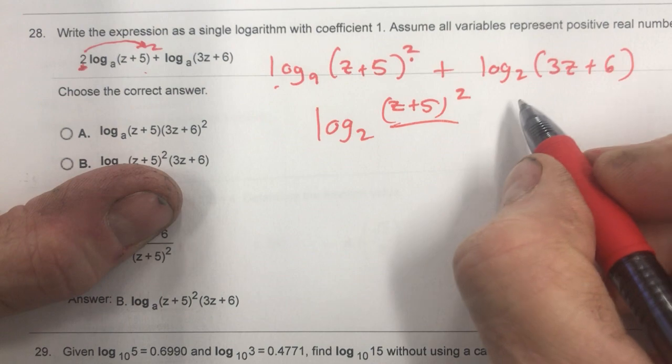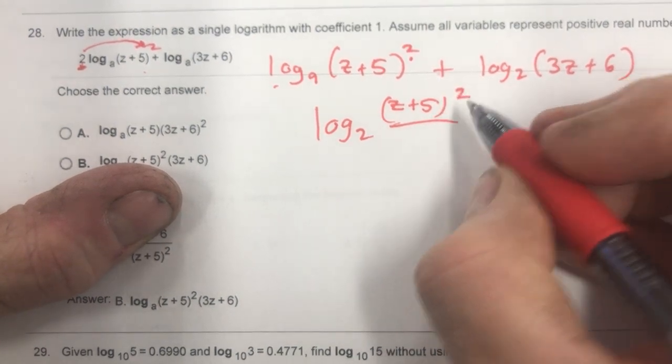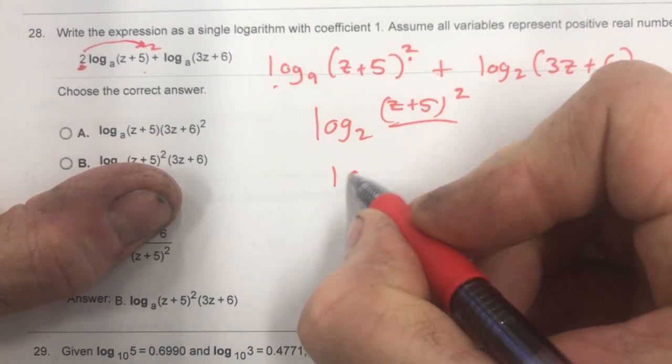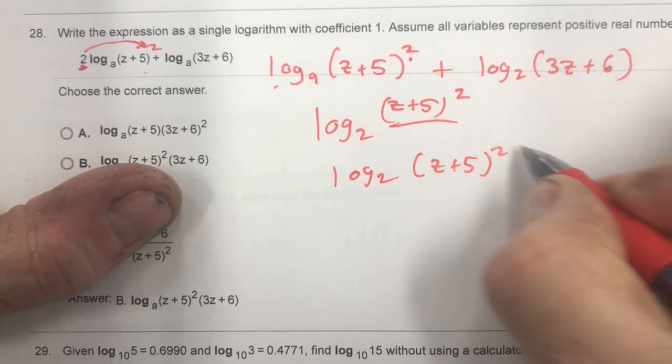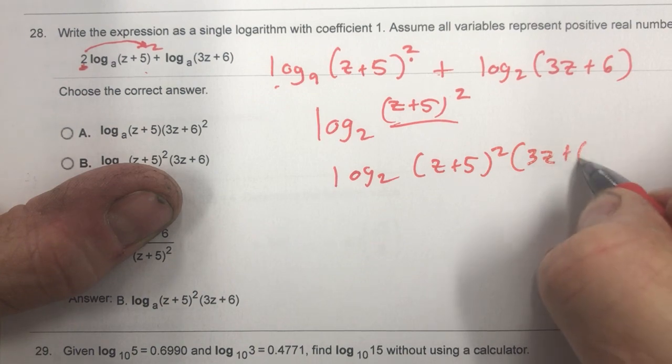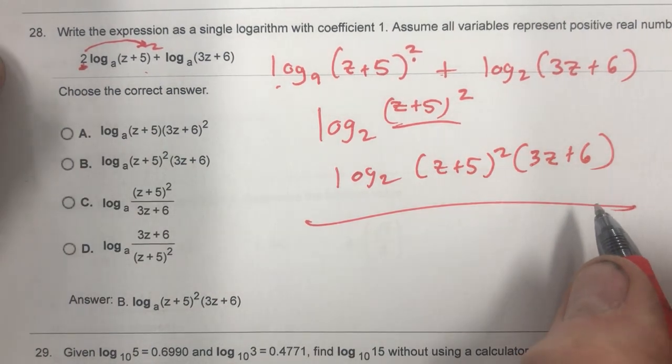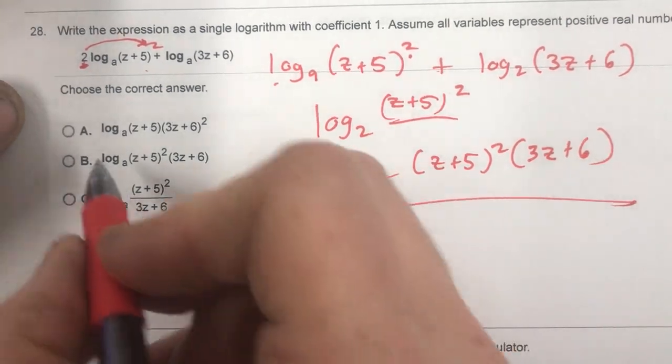Oh, no, I'm sorry. They're both on top. I was thinking there's a minus here, so let me write it again. Log base A of z plus 5 squared times 3z plus 6. So it should be that. Yeah, you see the answer right there, B.